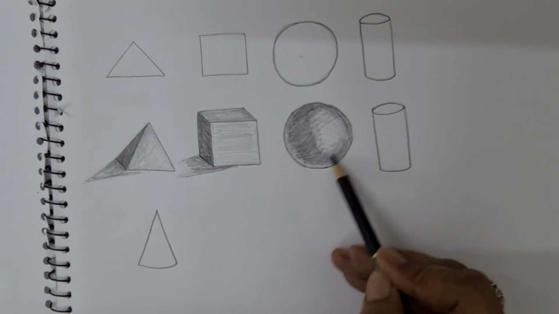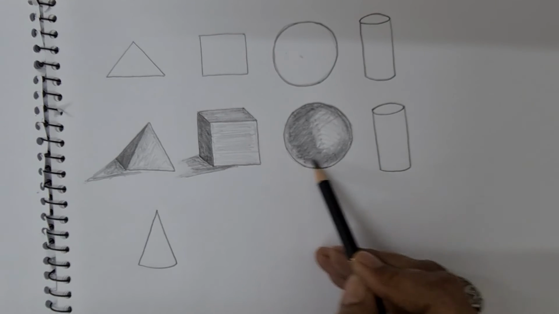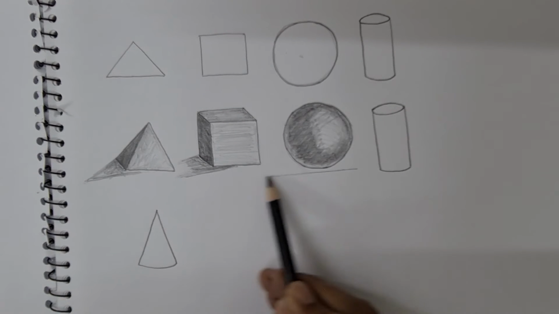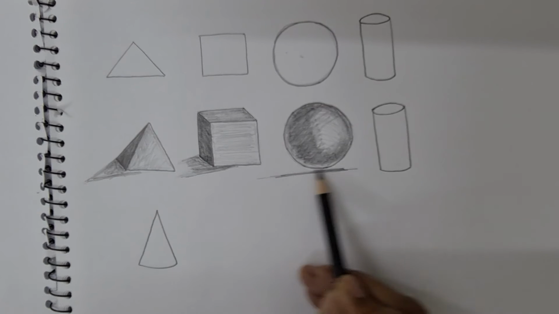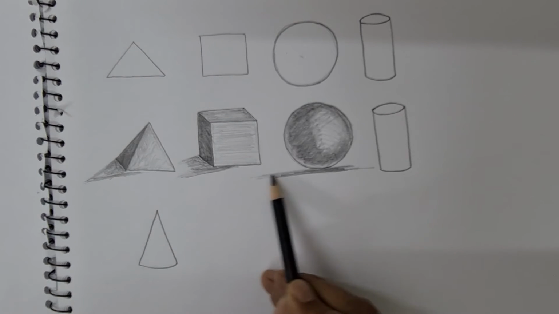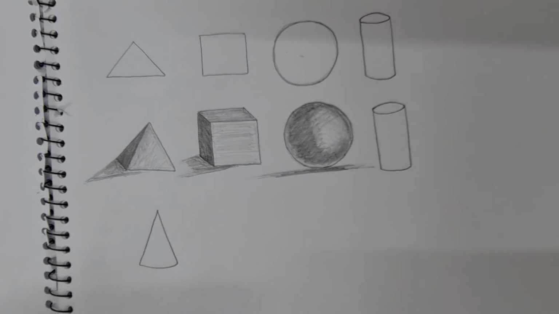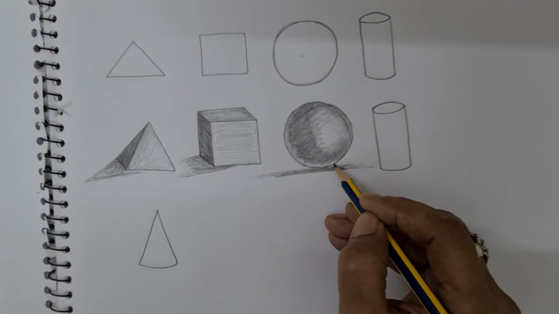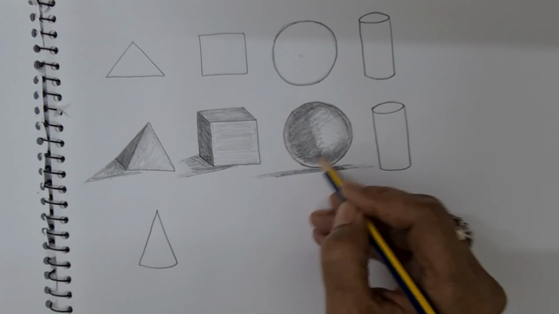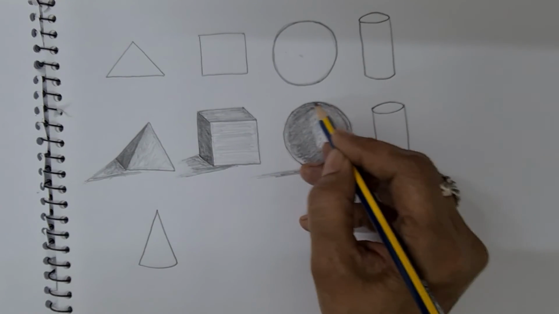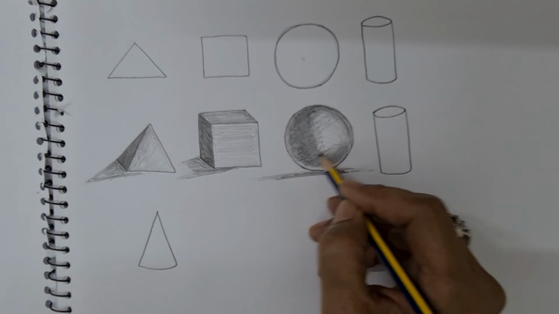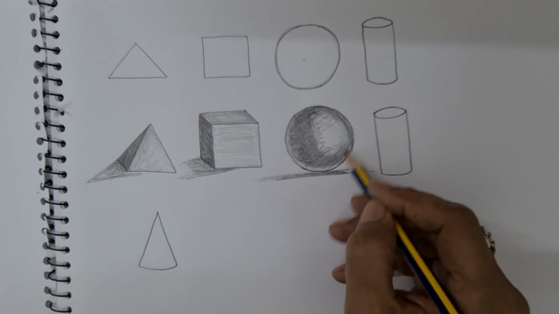With the shading you make the 3D feeling of a sphere, and definitely there is a shadow, and so the shadow lines are darker, and then going to the lighter tone, and then again with the help of the HB pencil make firm lines, make edges clear, and then continue doing shading smoothly and make the sphere.